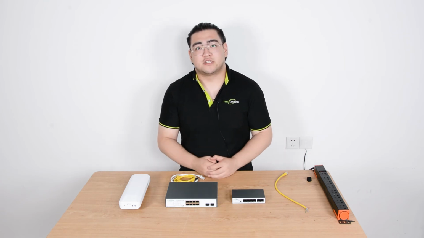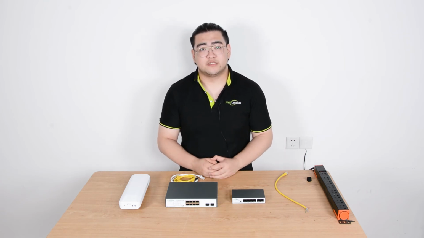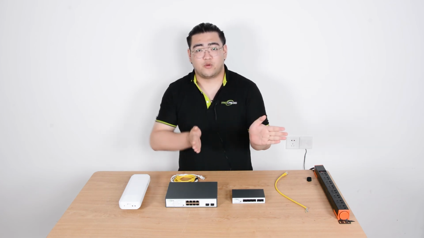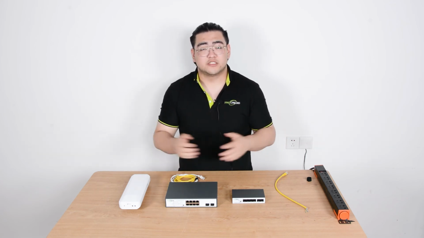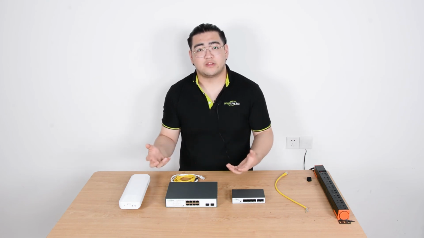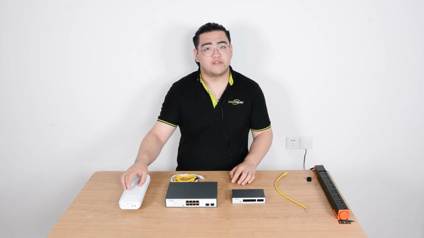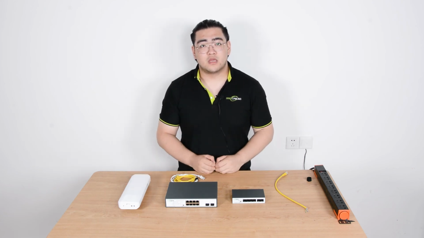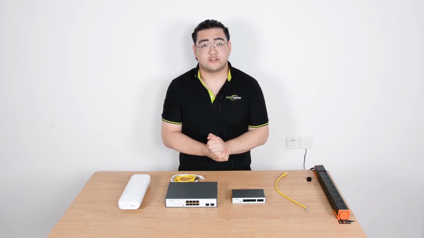The second way is using a PoE splitter. A PoE splitter is a device that will receive a PoE signal and split it into a separate power and data cable. So that way we can provide power and data separately to our IP device at the end. So it doesn't really matter if it's PoE enabled. Now let's take a look at a PoE injector and a PoE splitter.